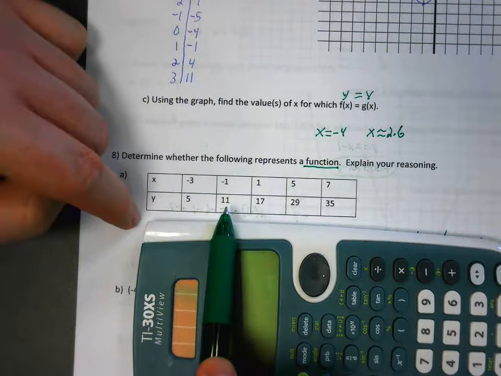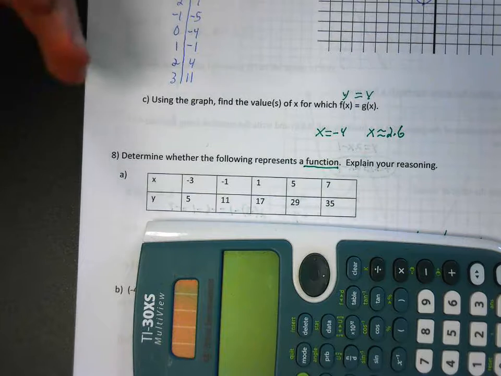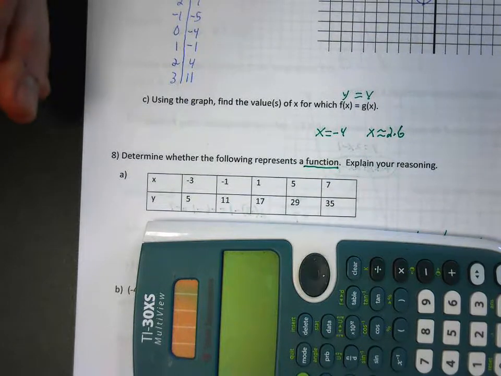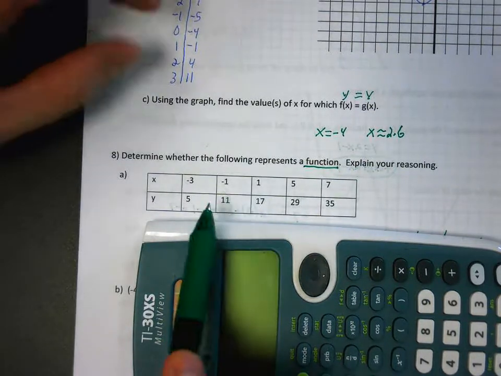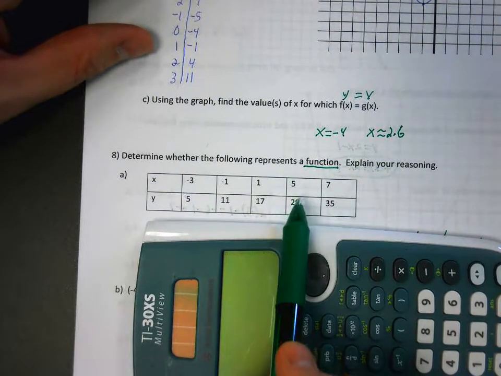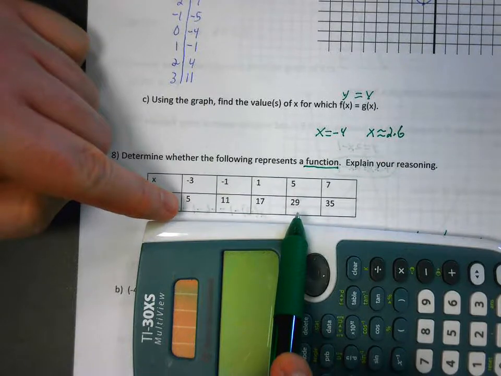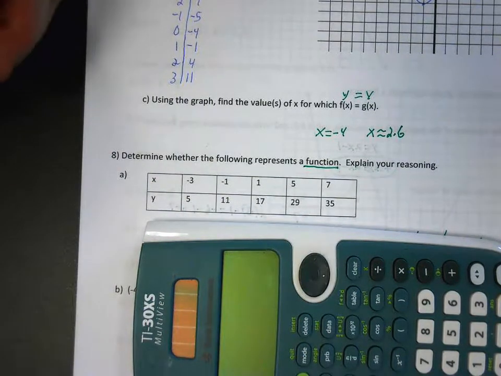When you're looking at a table of values and trying to determine whether it's a function, the one thing to really tip you off is to make sure the x value does not repeat itself. If the x value shows up in more than one place, like if -3 showed up here instead of 5, then you have an x value that may be going to different y values. So make sure the x value does not repeat, then you'll have a function.